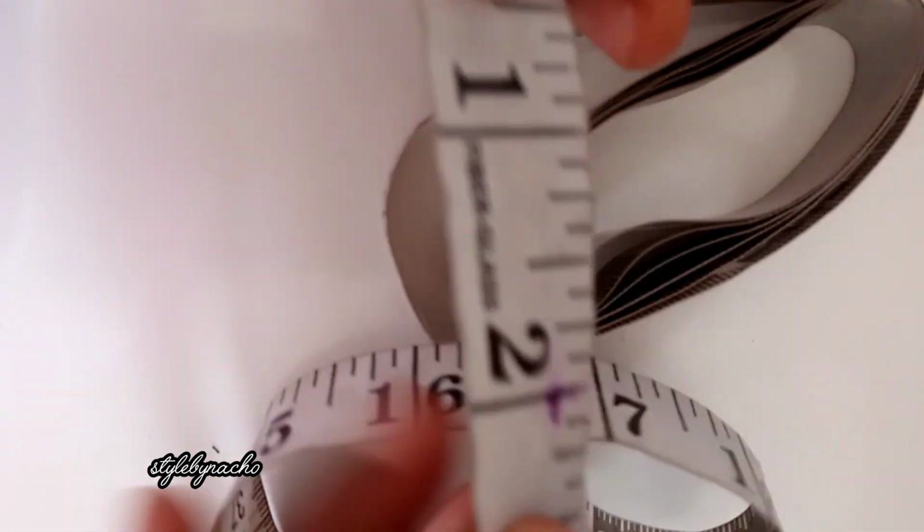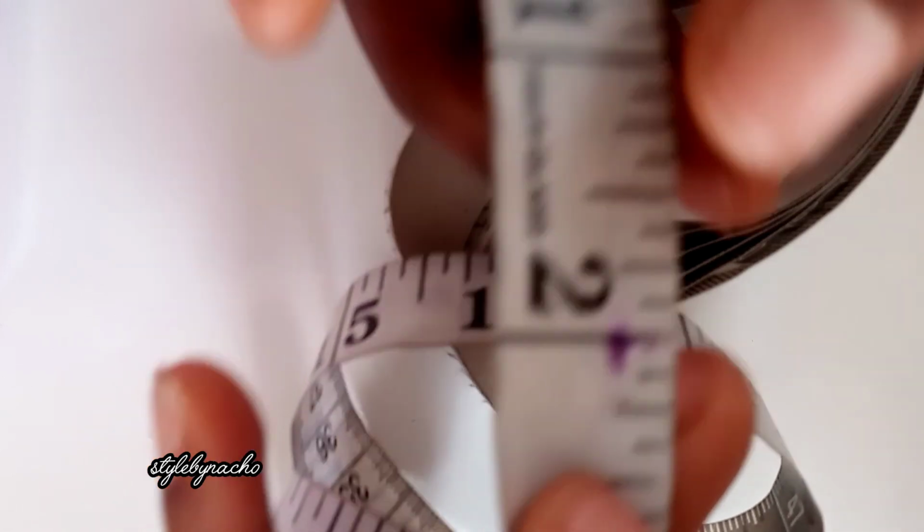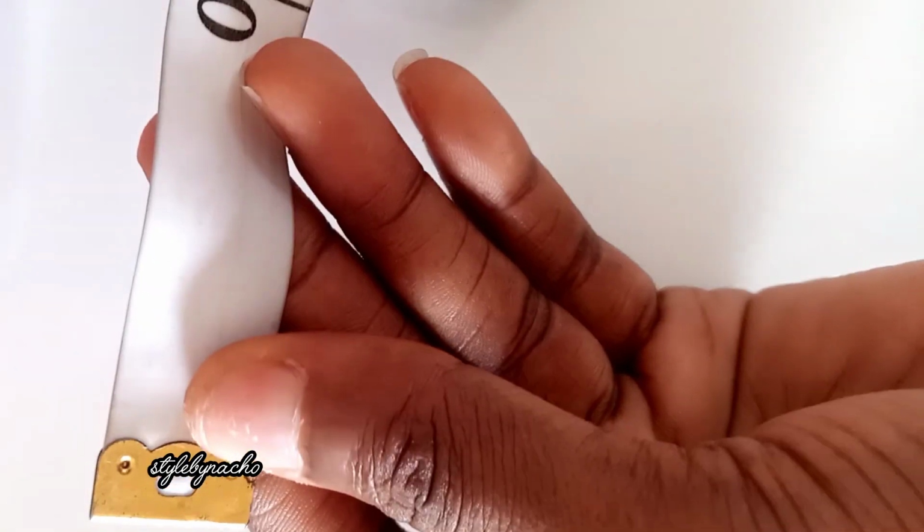So let's start. If you look at this tape rule, you see 1, 2, 3, 4, 5 down to 60. So the length of the tape is 60. This is 46, this is 53, and this is 60. Then we see the length, the end of the tape. All right. So back to tip 1.